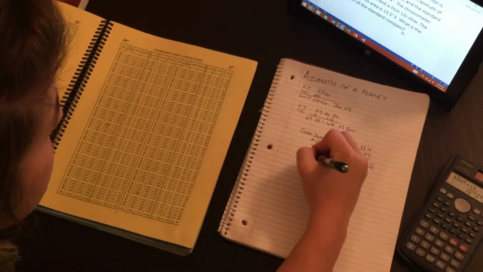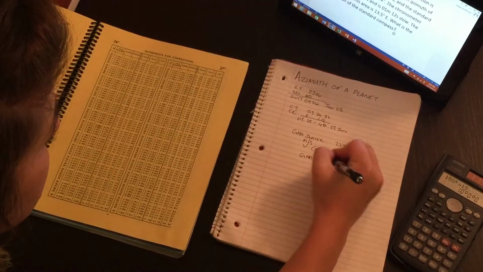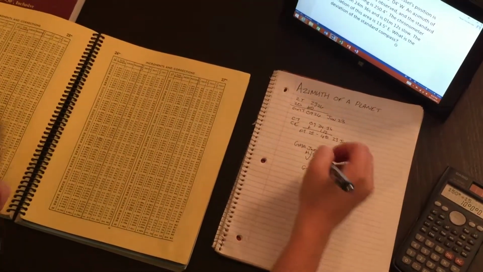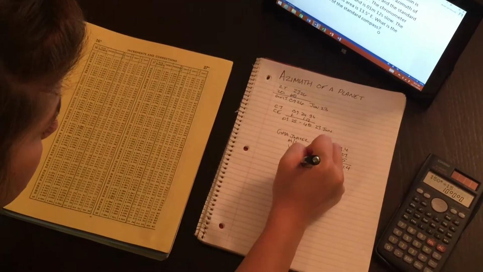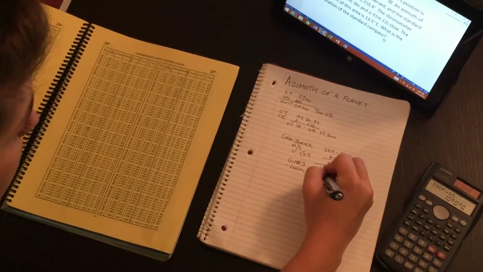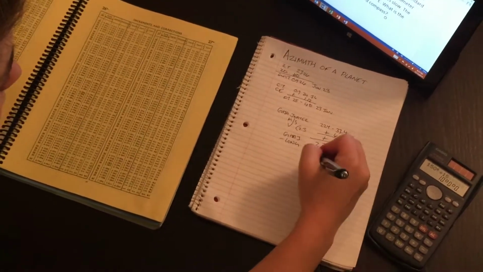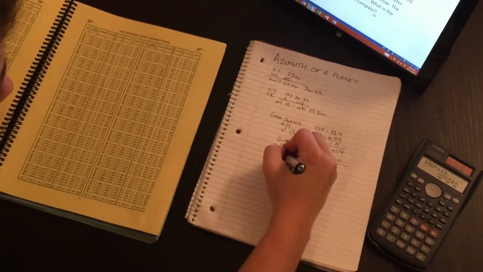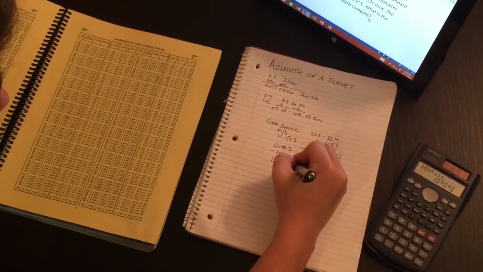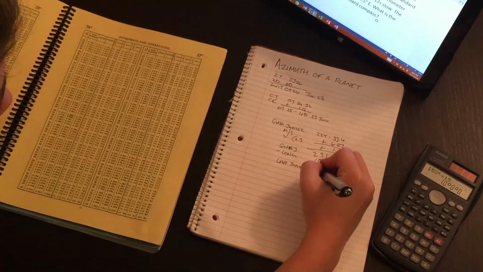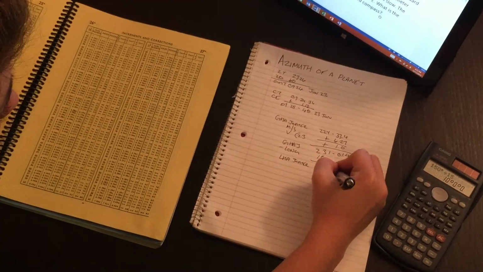And that will be your GHA of Jupiter. You're going to subtract your longitude because it's west. And you're going to get the LHA of Jupiter as 80:57.4.